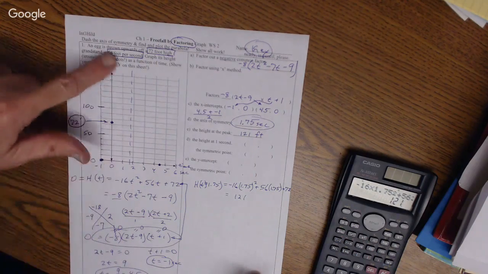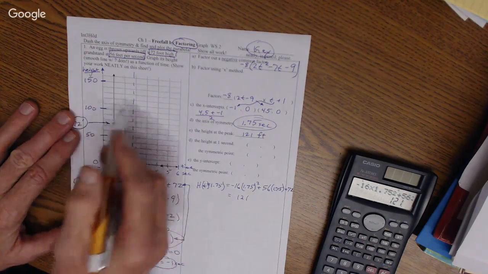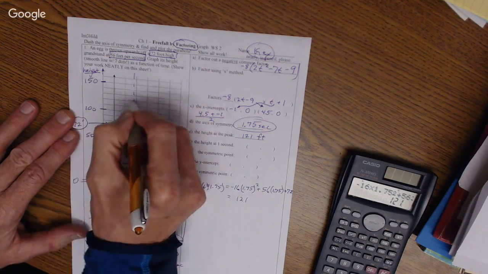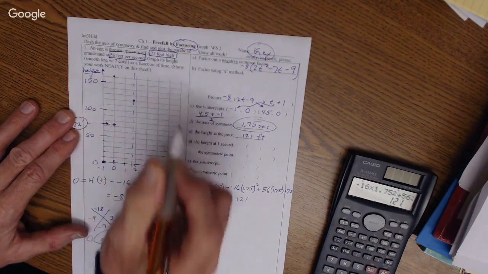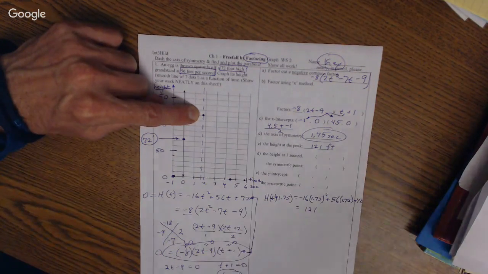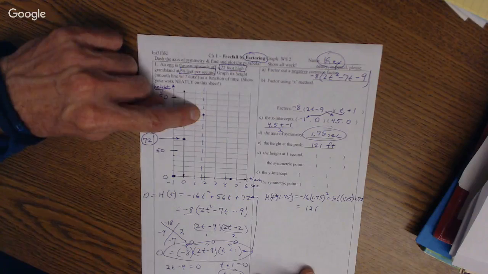So if you want, you can go over here on the axis of symmetry, go up to 121 and put a dot there. Here's 100, 110, 120. So right here, that's when the ball is at the peak. 1.75 seconds after we throw it up in the air, it's going to be 121 feet.